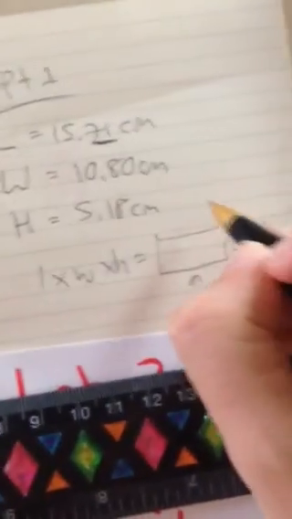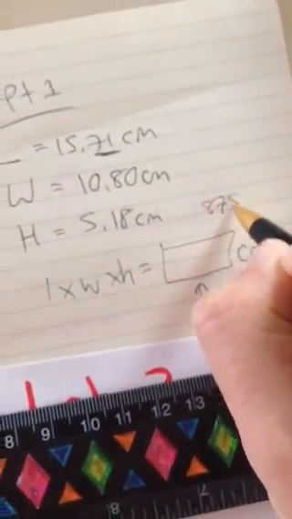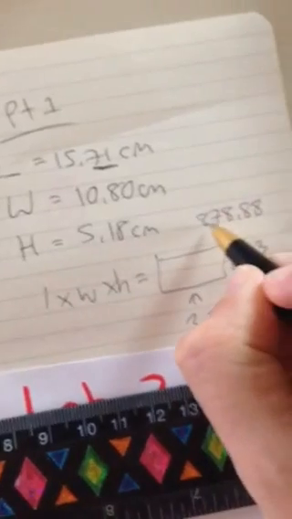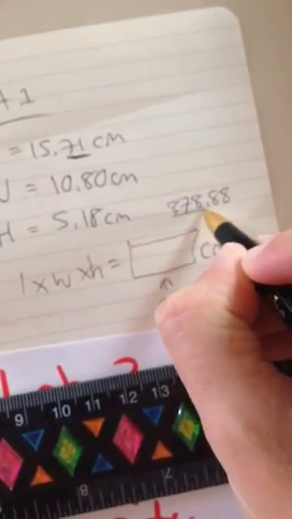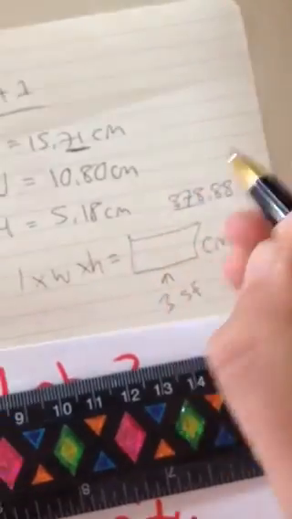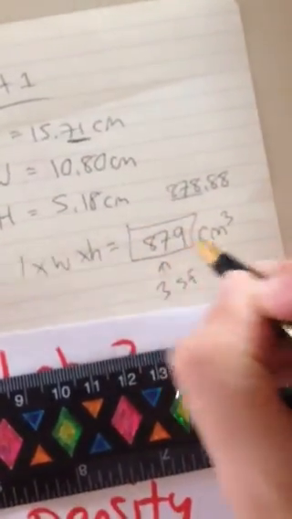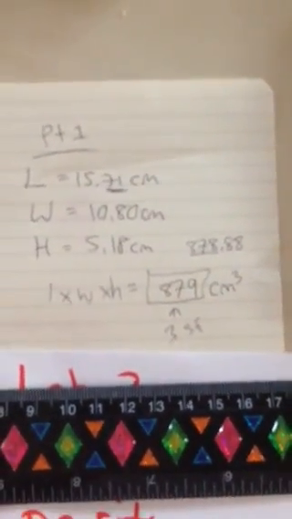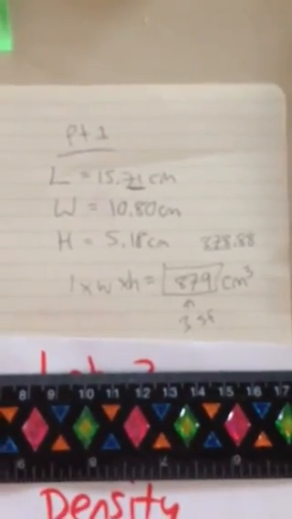878.88. And if we're going to round that to 3 significant figures, I'll just write the number. Our 3 significant figures will be the first 3, and we look at the one just after. It's above 5, so this bumps up to 9. So 879 cubic centimeters. That would be an example calculation for part 1.